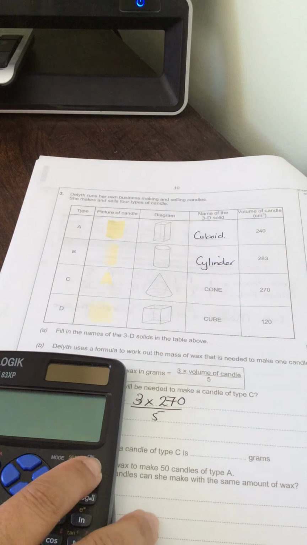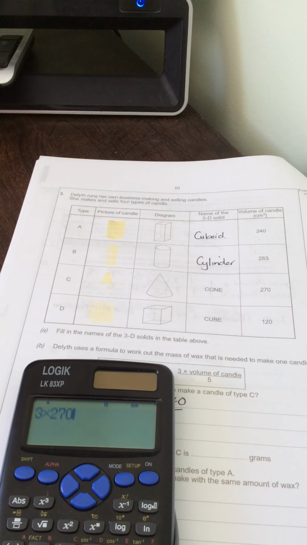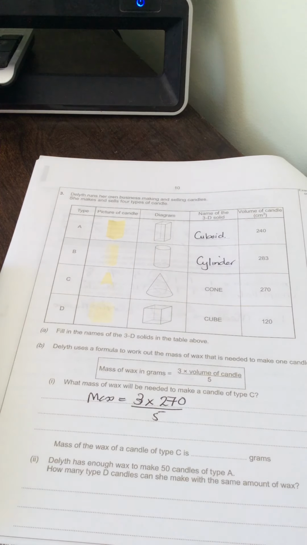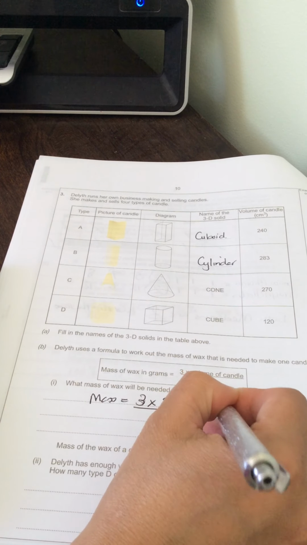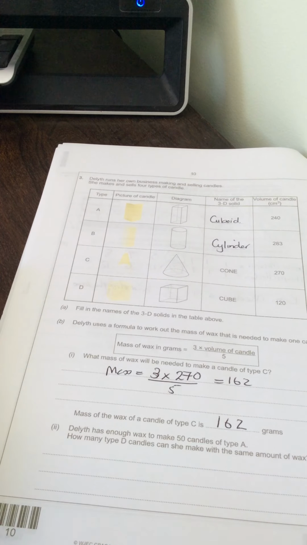So on your calculator, you will write 3 times 270 divided by 5 equals 162. So the answer to that is 162 grams.